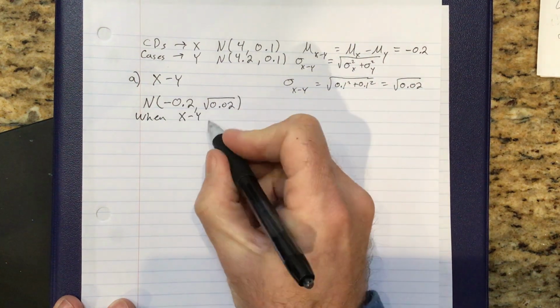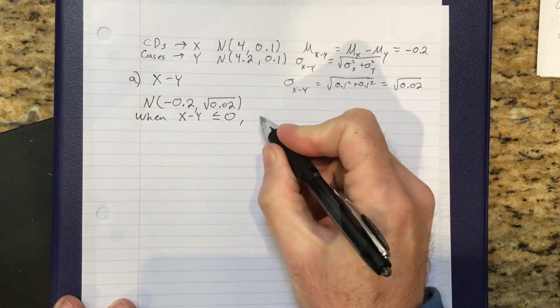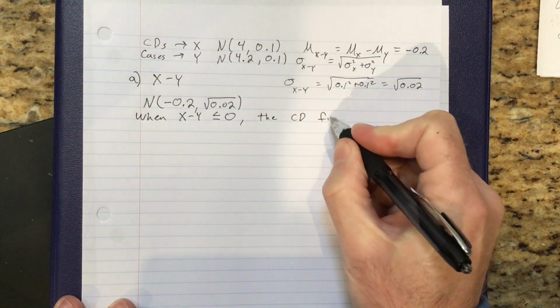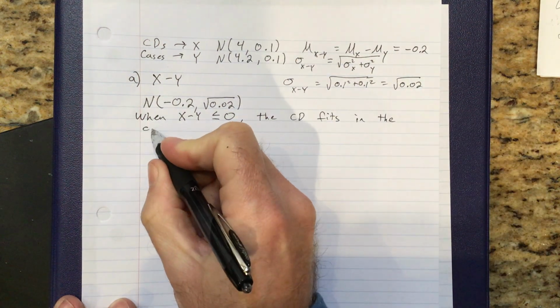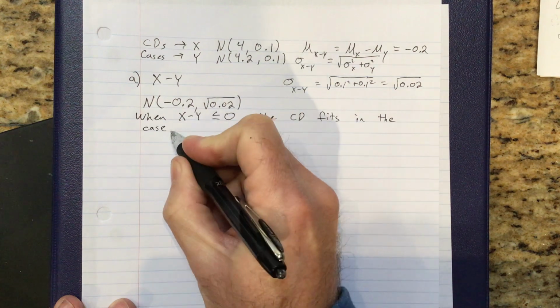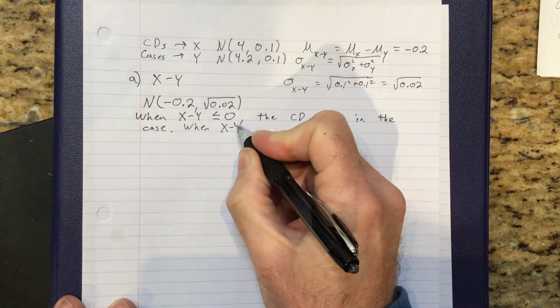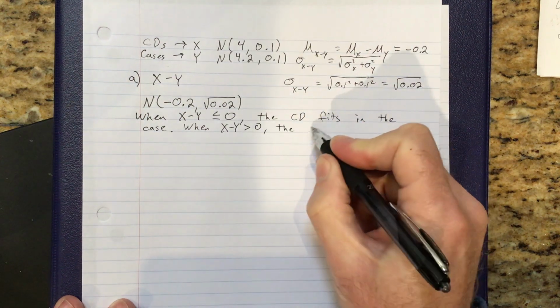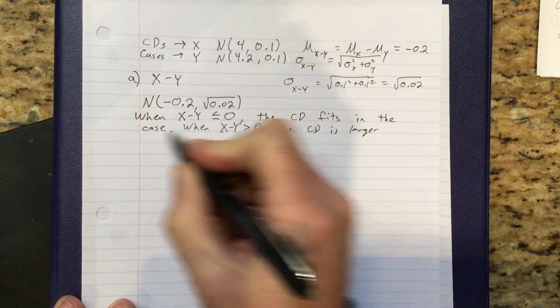When X minus Y is less than or equal to 0, the CD fits in the case. When X minus Y is greater than 0, the CD is larger than the case.